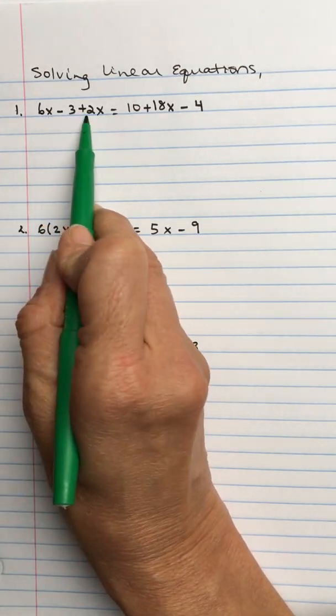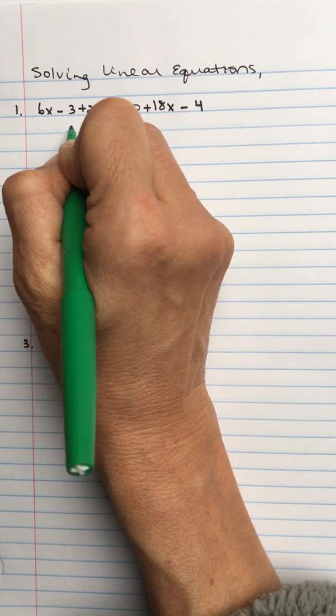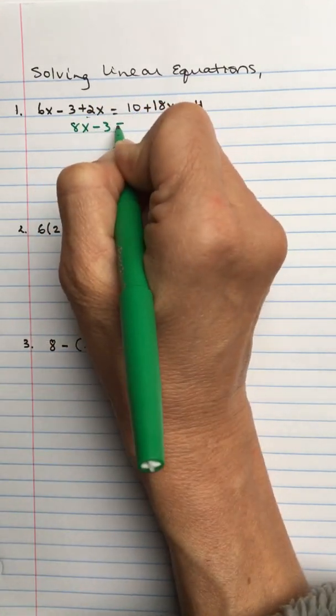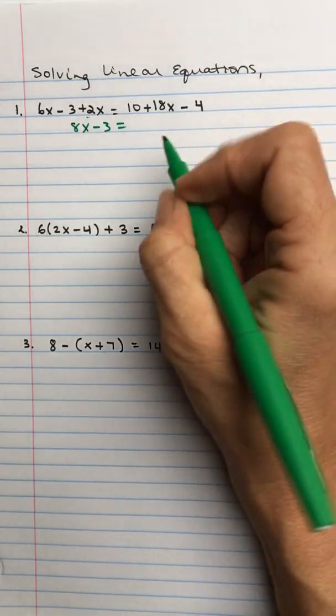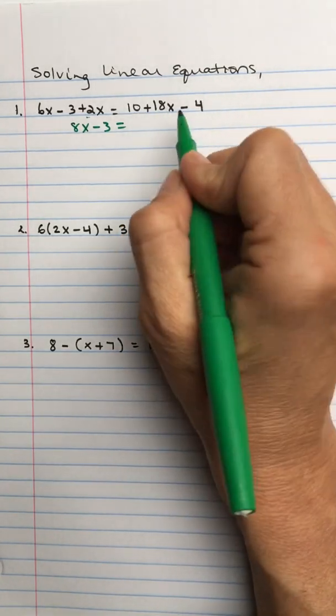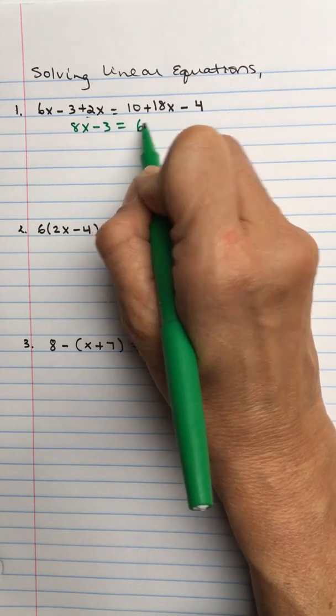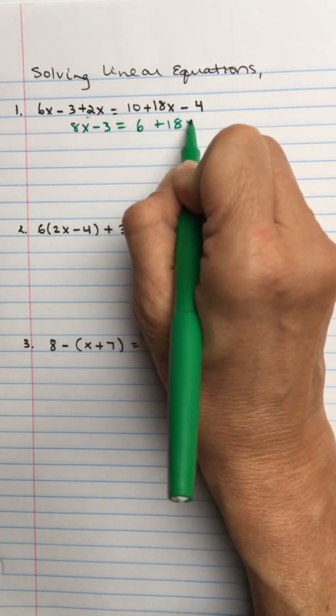So I have a 6x plus a 2x. Combining like terms gets me 8x. Minus 3 I haven't dealt with, so it just tags along. On the right, the 10 and the minus 4, those two can combine. They're both constants. 10 minus 4 is 6 plus 18x.